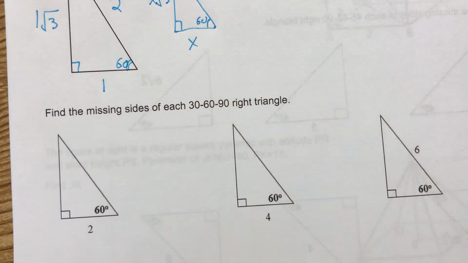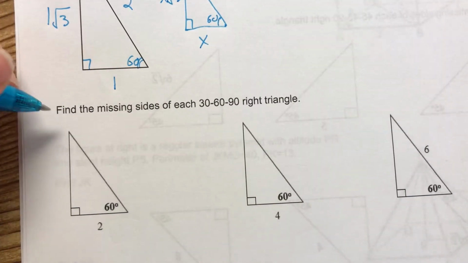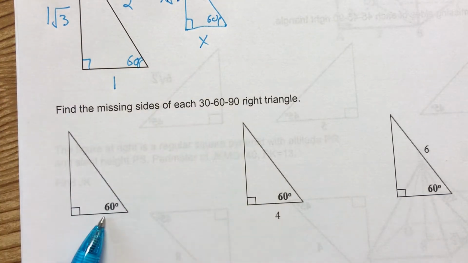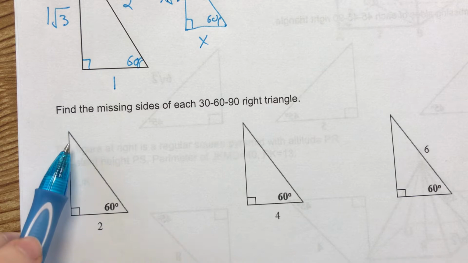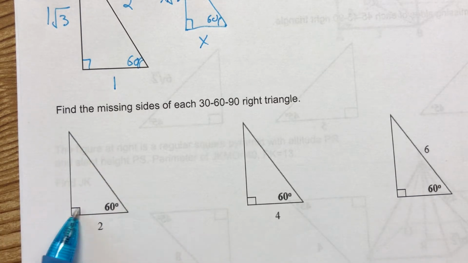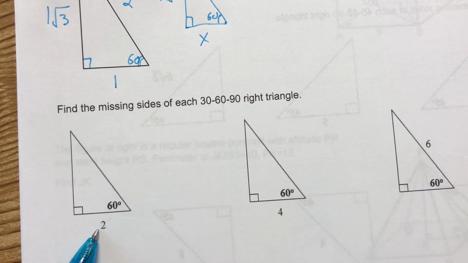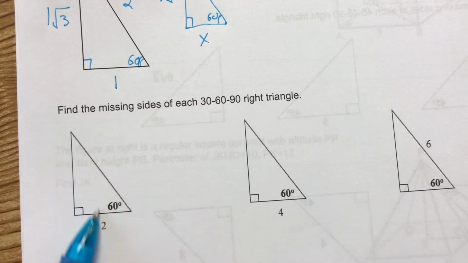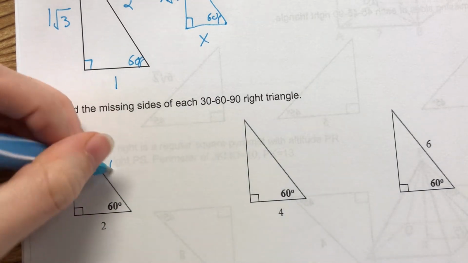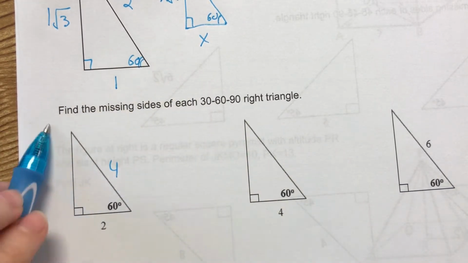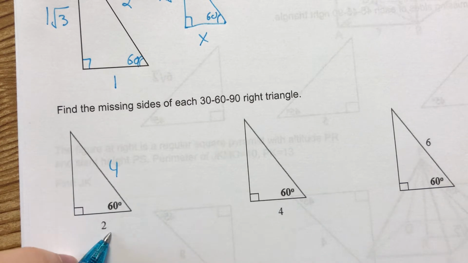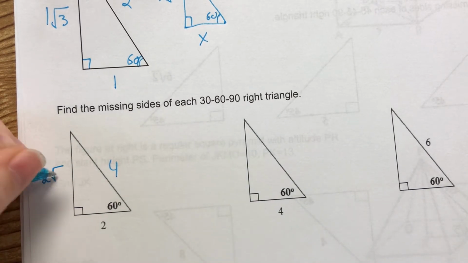So we're going to see that. We're going to get some really easy problems today, and then they're going to ramp up a little bit. So if we have these missing sides, but we know we have a 30, 60, 90 right triangle, right? We know this is 30, 60, 90 because there's a 30 there. There must be if there's a 90 and a 60. The shortest leg, the one across from the 30-degree angle, is 2. That means that the hypotenuse will be double that, will be 4. And then the side over here, the other leg, is going to be 2 square roots of 3.